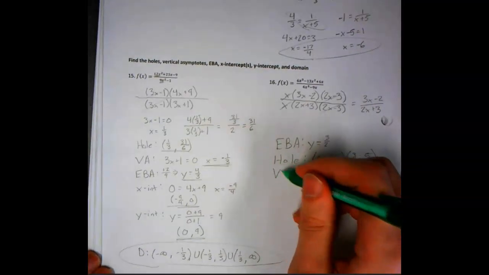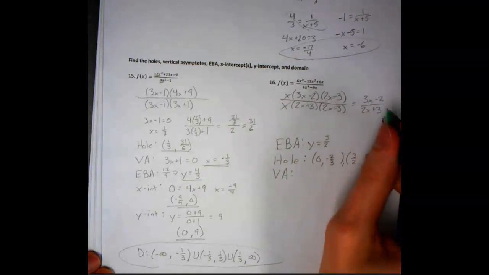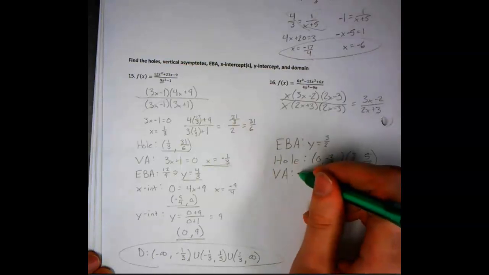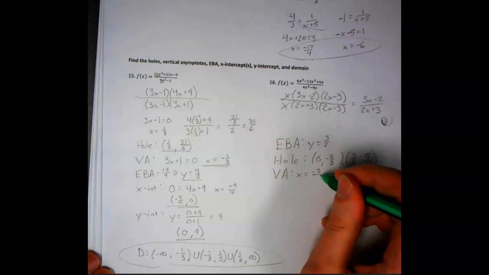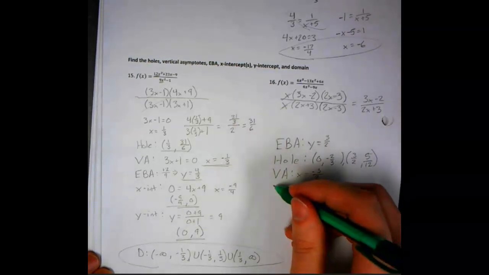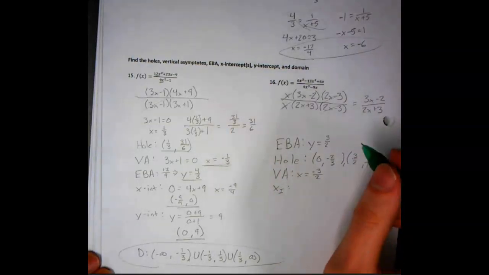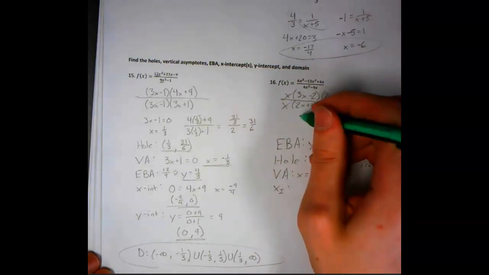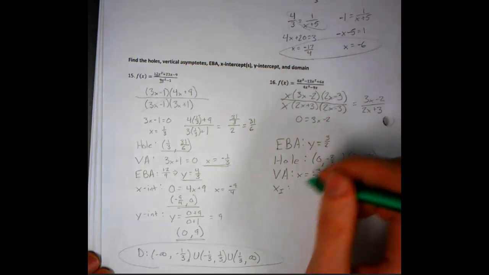Next, we'll look at our vertical asymptote. So we'll just say that 2x plus 3 equals 0, and we'll end up with x equals negative 3 over 2. Our x-intercept, we're going to just have 0 equals 3x minus 2.